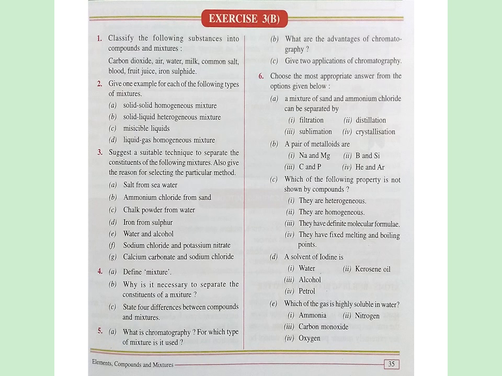Let me give you an example to understand. The question is salt from seawater. Salt is a solid one, and seawater is a liquid one, so there is one solid and one liquid. Now think of which separation technique we normally use.